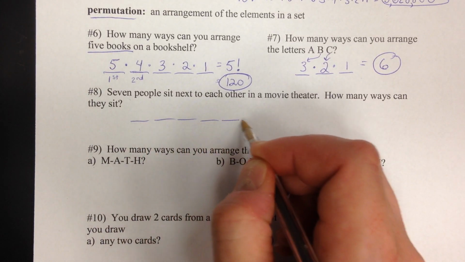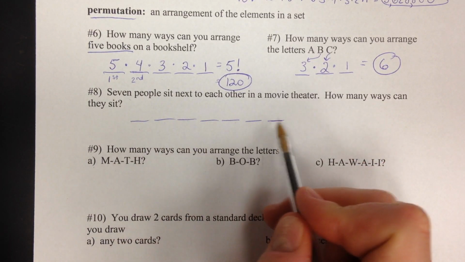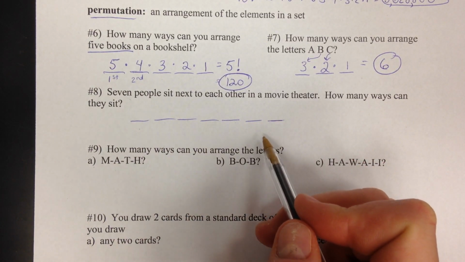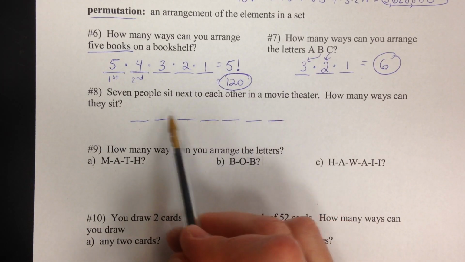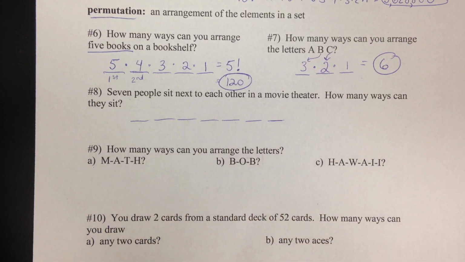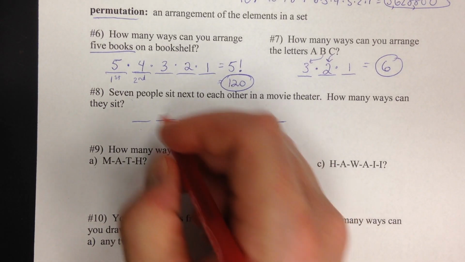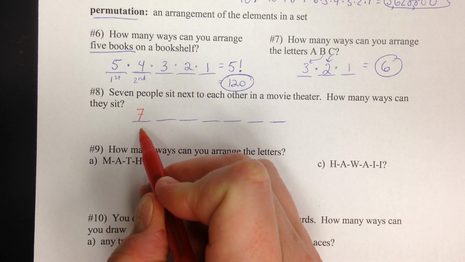Now as you start to see patterns here, 1, 2, 3, 4, 5, 6, 7, you don't have to draw the blanks every time, but I like to visualize it. So let's say you go to the movies and you have yourself and 6 friends, so there's 7 people total. Well, how many ways can the first person sit? There's 7 people to choose for the first position.